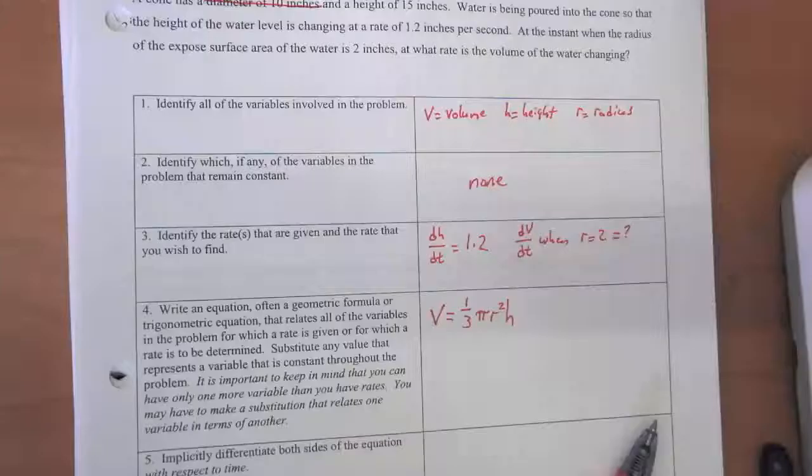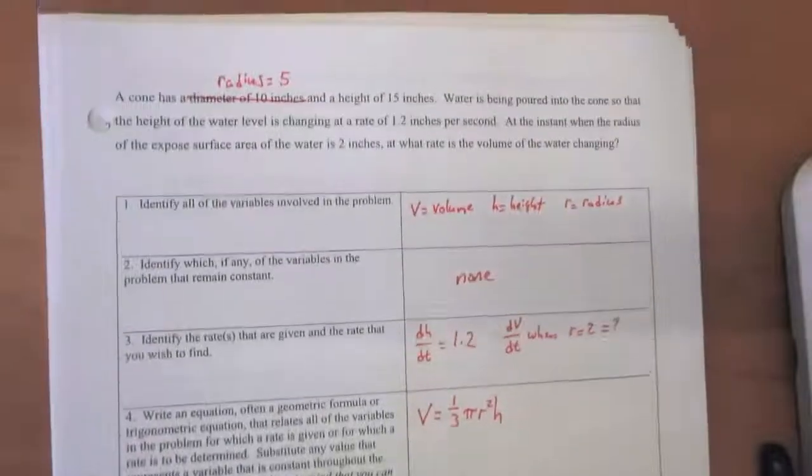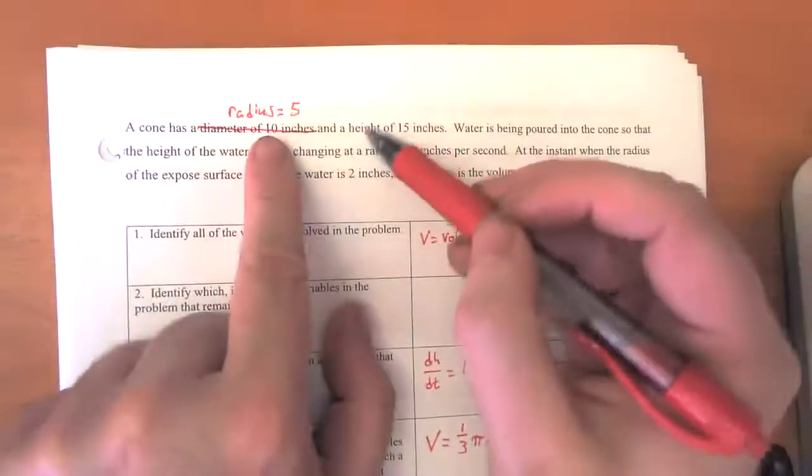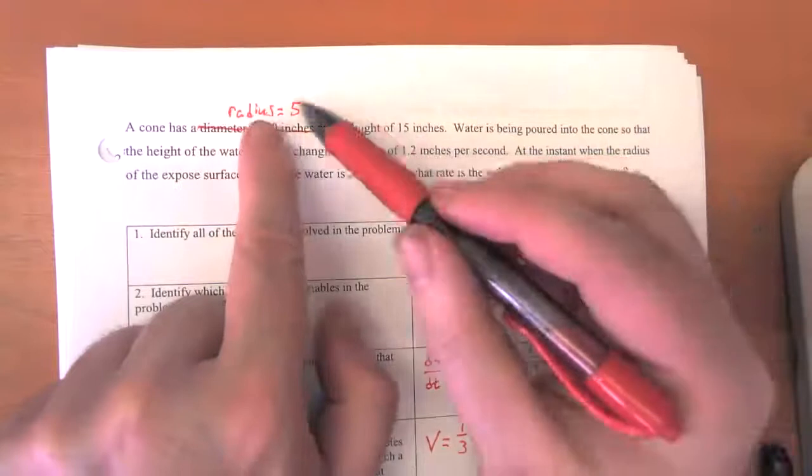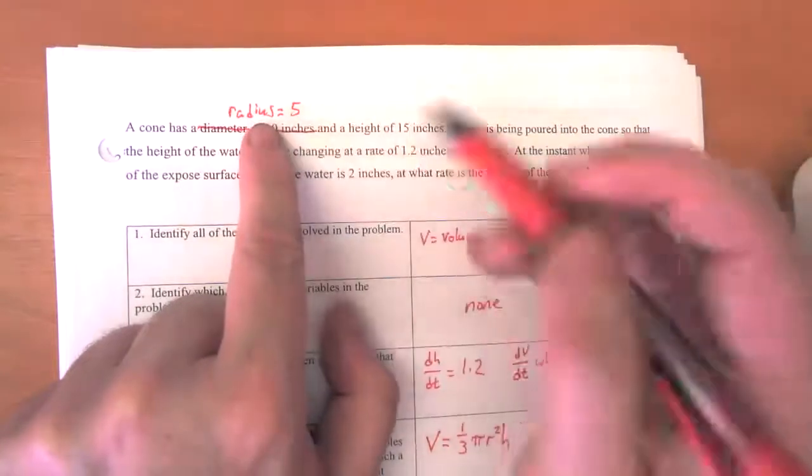All right, so let's come back to the problem and we'll see how we need to think about this extra cylinder thing. All right, so the cone that the water is being filled in has a radius of 5 and a height of 15.